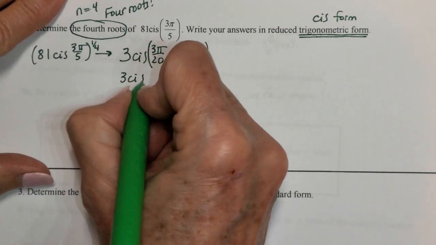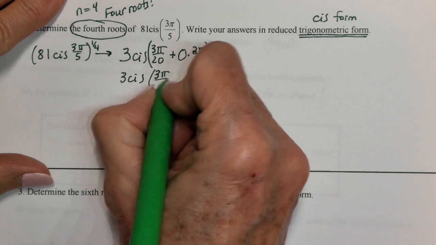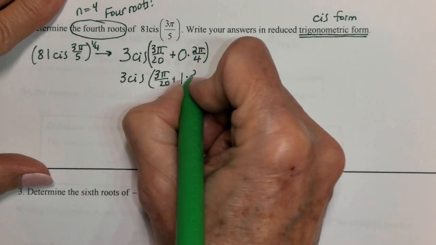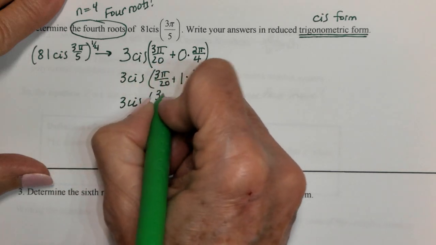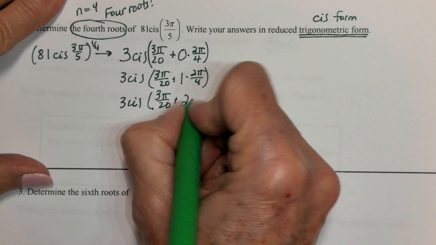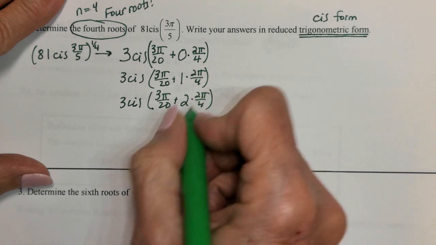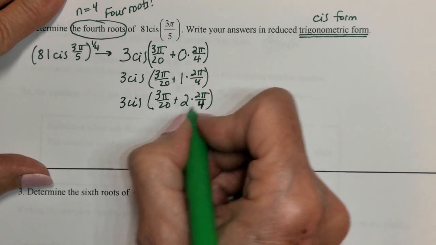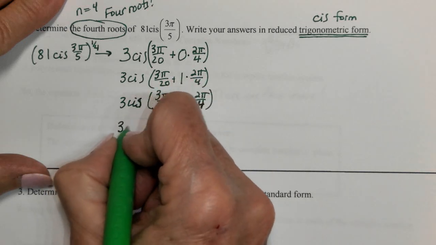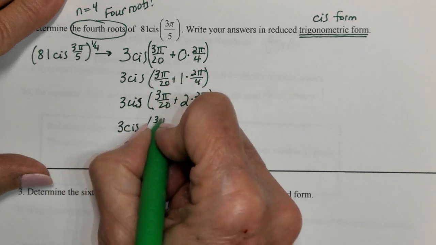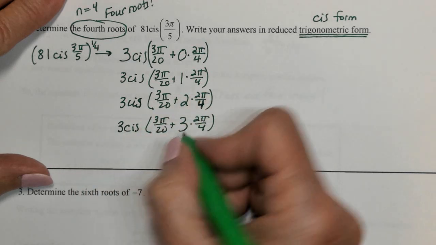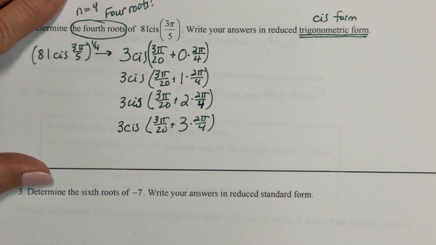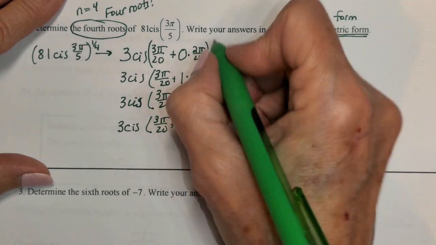My next one will be 3 cis (3 pi over 20 plus 1 times 2 pi over 4). My next will be 3 cis (3 pi over 20 plus 2 times 2 pi over 4). You can tell I've done too many videos today. My handwriting is getting very sloppy. 3 cis (3 pi over 20 plus 3 times 2 pi over 4). If we go one more, we'll be back to that one because we'll have gone around the block. Okay? So stop there. Those are your 4 answers.